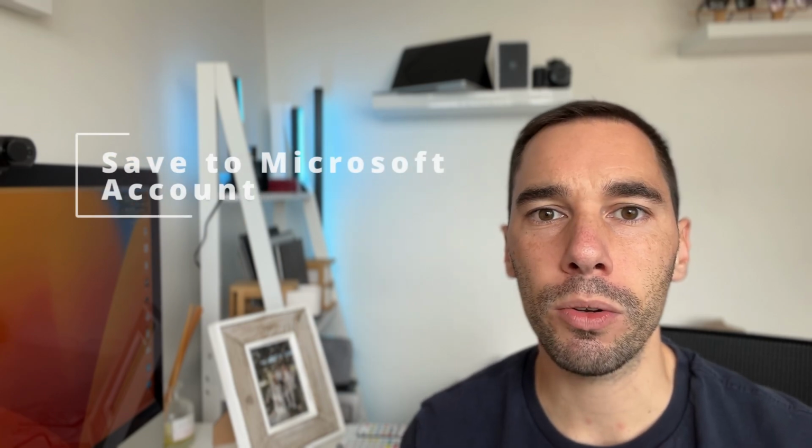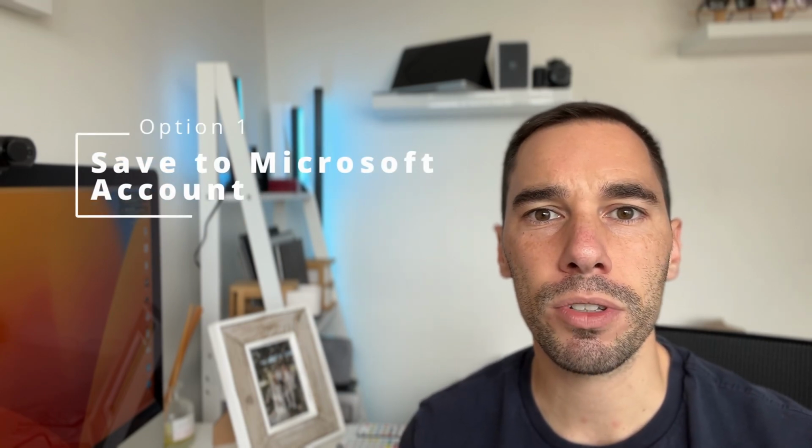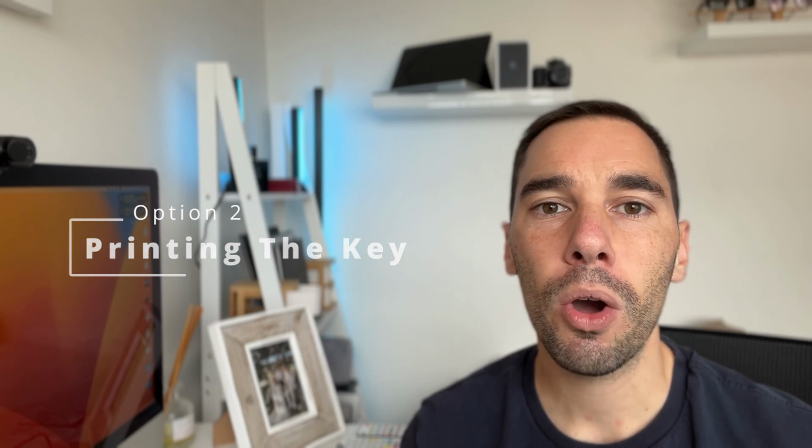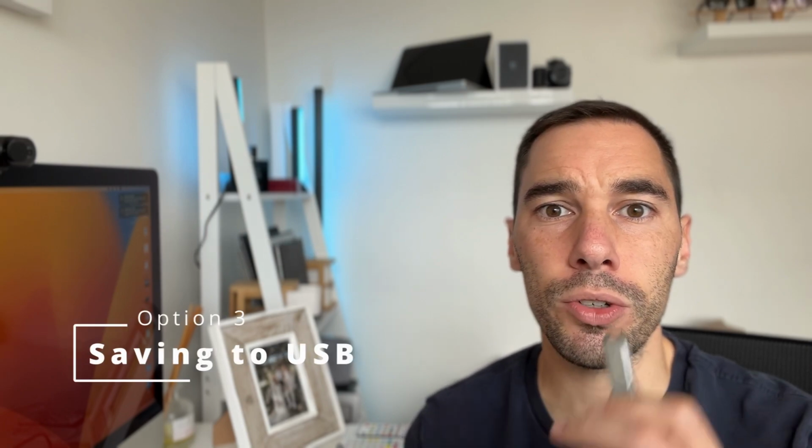The 3 ways we're going to look at is saving it to your Microsoft account so it's stored online, printing out the key so you can have a physical copy of it later, or the way I usually use is using a USB key just to quickly grab it off the machine and then have it stored for later on. So let's jump on the computer and look at the 3 different ways of accessing your BitLocker key in Windows 10 and Windows 11.